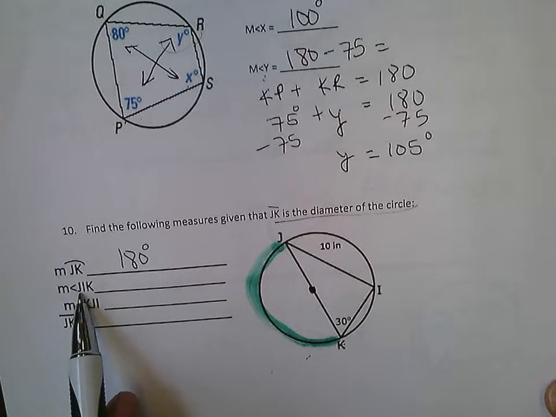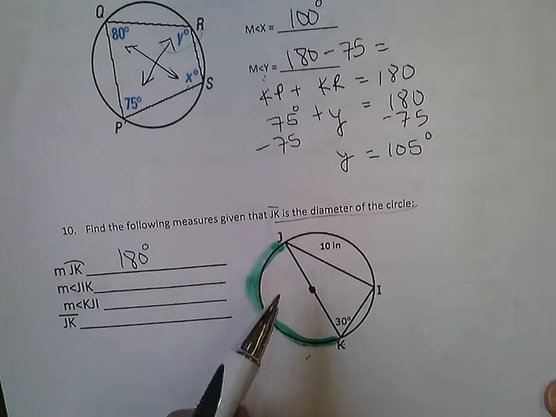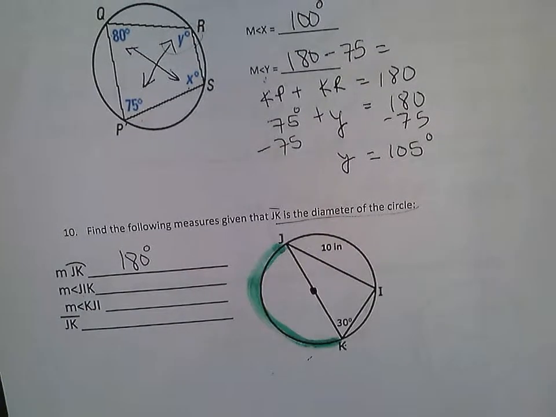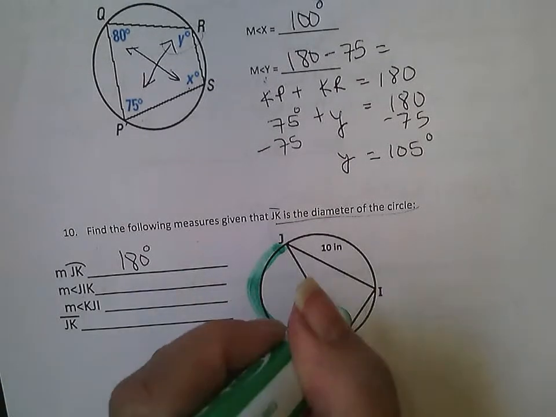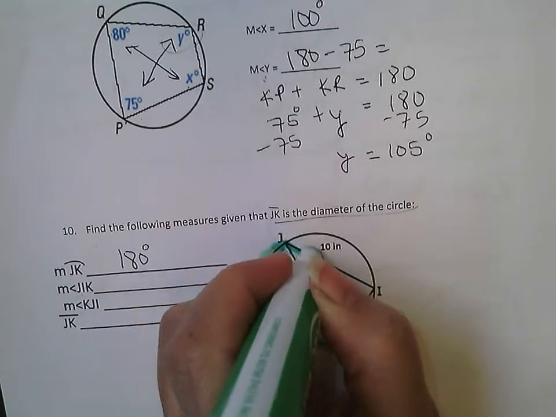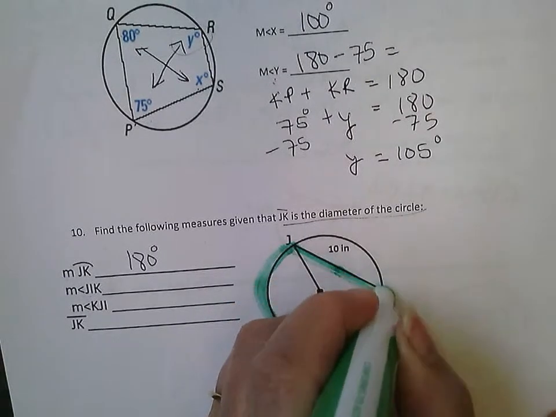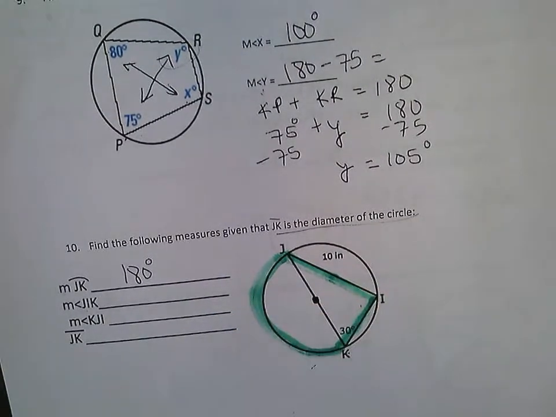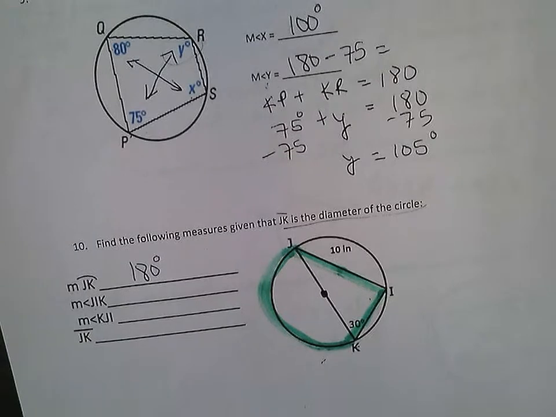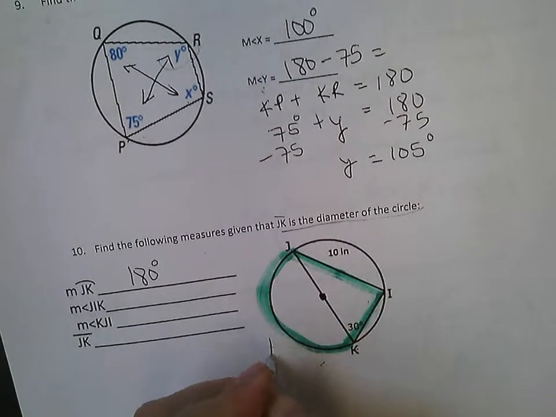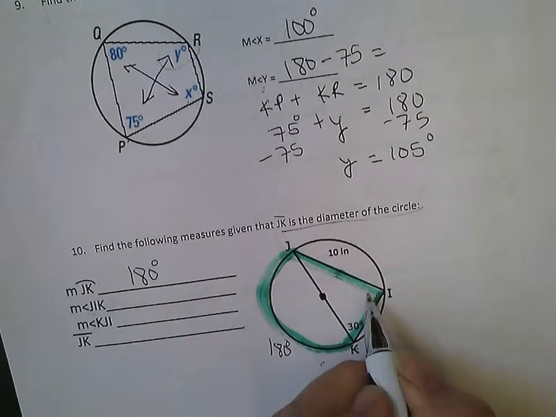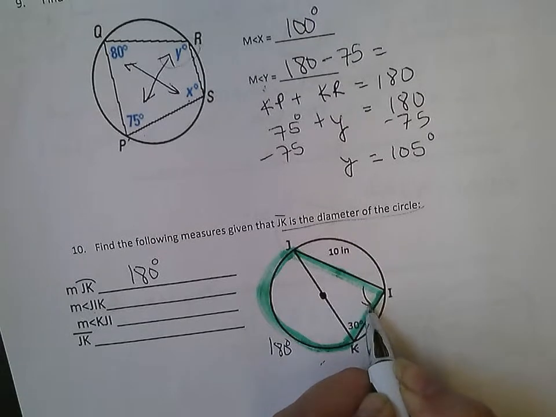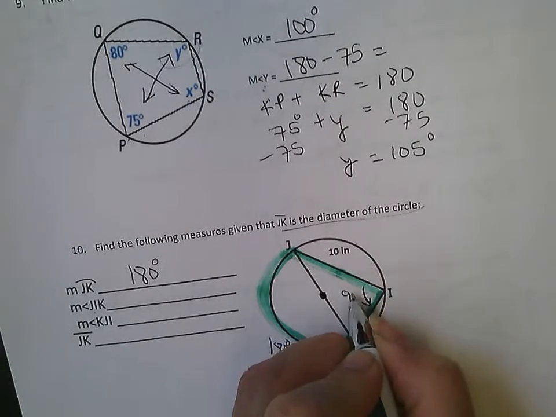So what is the measure of angle JIK? This is an angle, so we have to watch our symbols quite closely. Here are our endpoints, and we follow J, I, K. If the arc is 180, then this is our inscribed angle right here. This is 90 degrees.